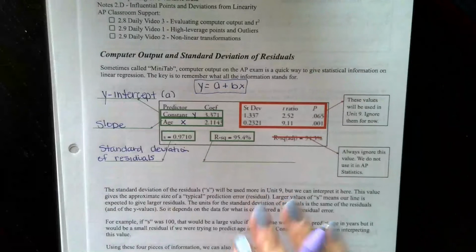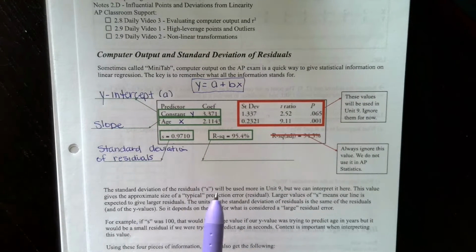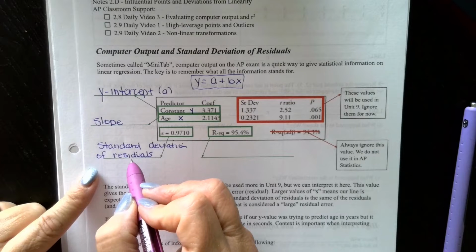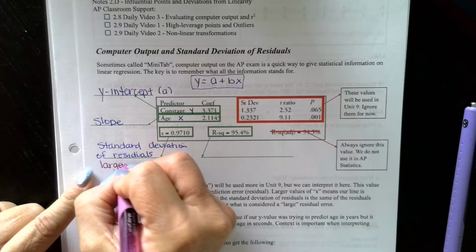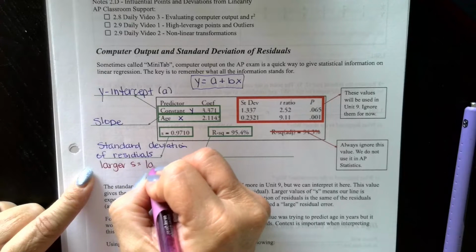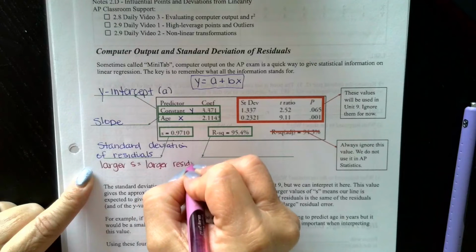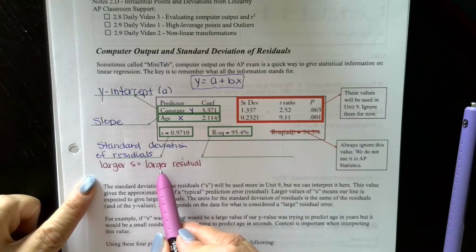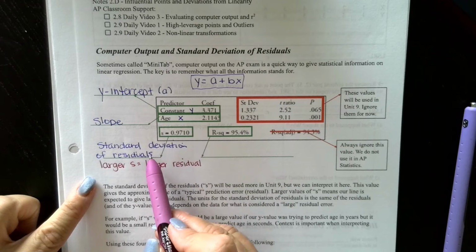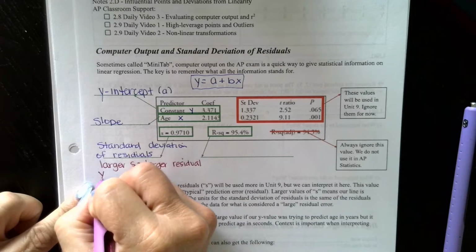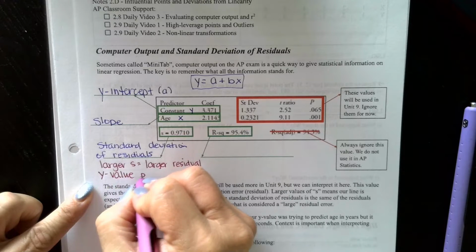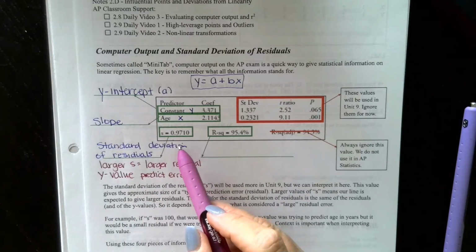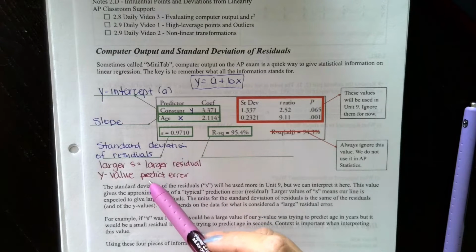And so when we see just this little s here, we know that this is the standard deviation of the residuals. And just to review what the standard deviation of the residuals is, the larger s means that we have a larger residual. And remember, the standard deviation is the difference above or below the mean. So if we have this larger residual, this means we have more variation within our residuals. And so it's the units of this y value that are going to predict our error. So how much error do we have in our least squares regression line? That's what this is saying.